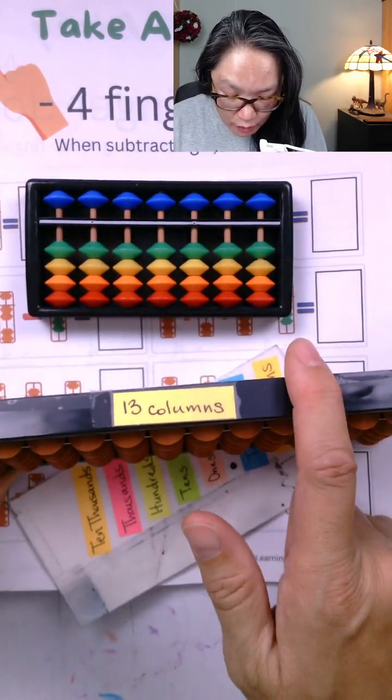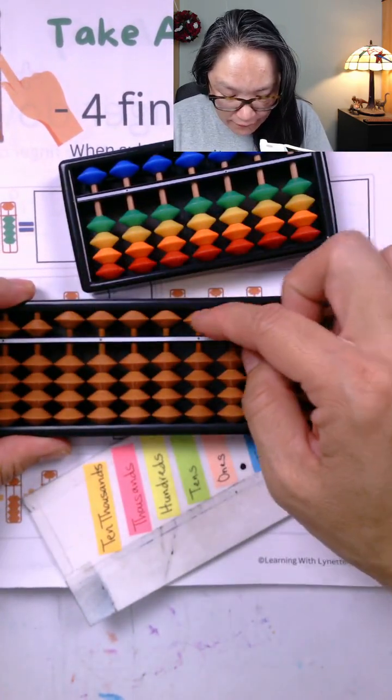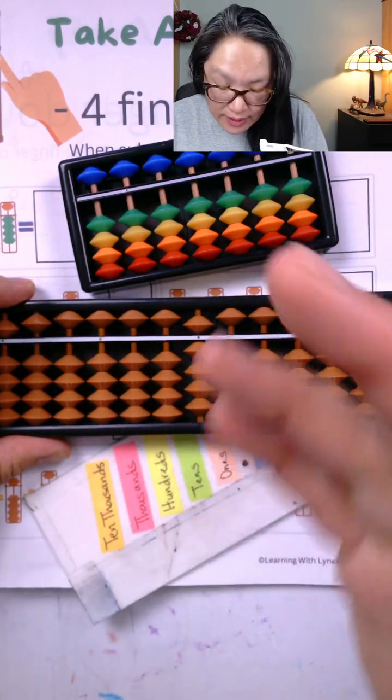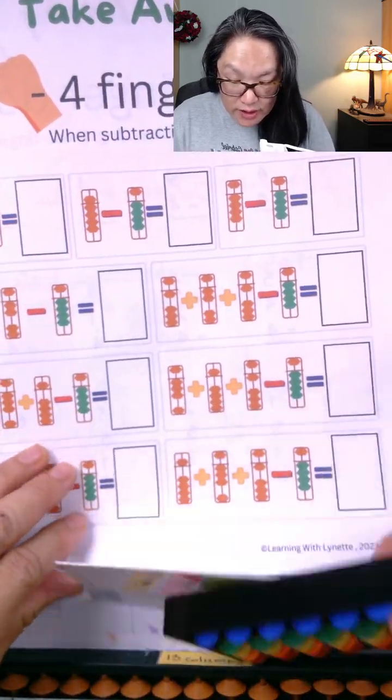So I have a 13 column one as well. They work exactly the same. We could do the same thing, right? We could do 5, 6, 7, 8, 9. And it works exactly the same. You just need to choose one number, one dot. It doesn't matter. So what we are doing here is we're also continuing on subtraction.